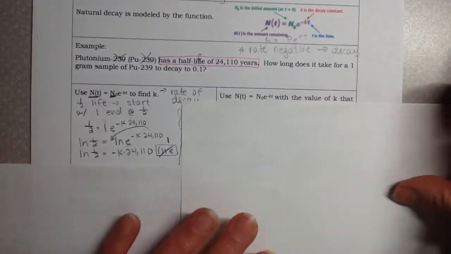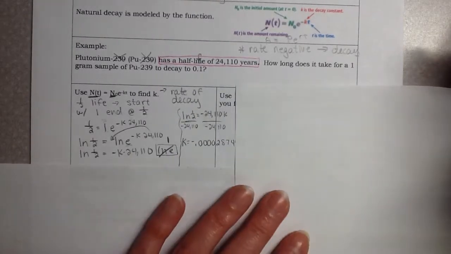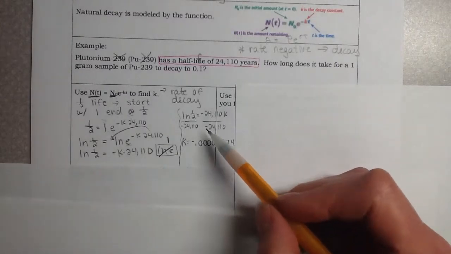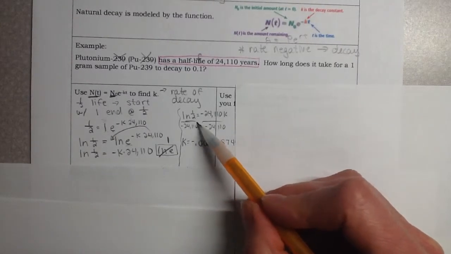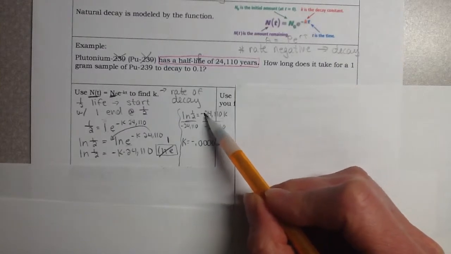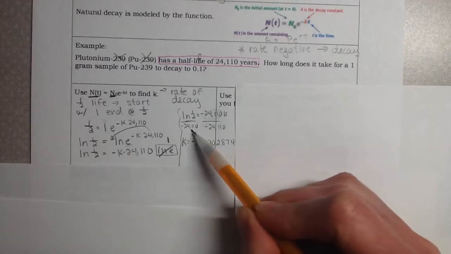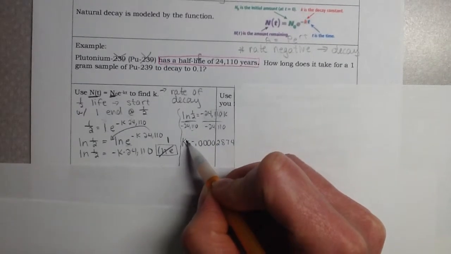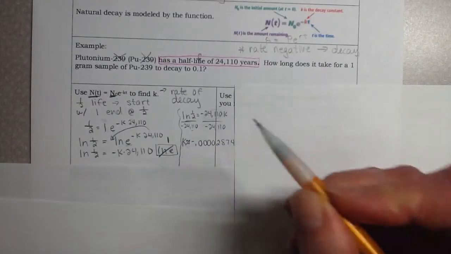Now remember, anytime you have the natural log base e of e, that changes to the number 1. So now, over here, we're going to have natural log of 1/2 equals negative 24,110 K. Okay, so I'm just going to take this value and divide both sides by that. And that leaves me with K, and this is going to be approximately, because we're rounding off.